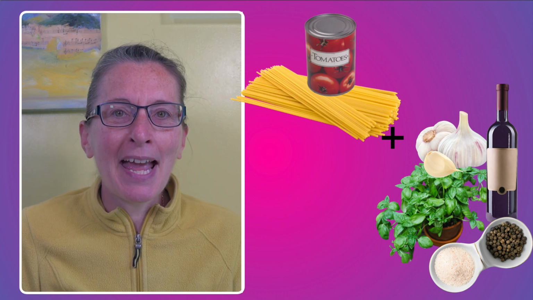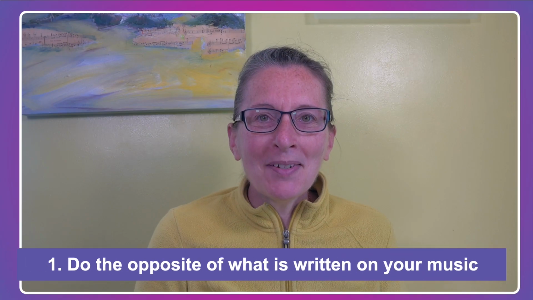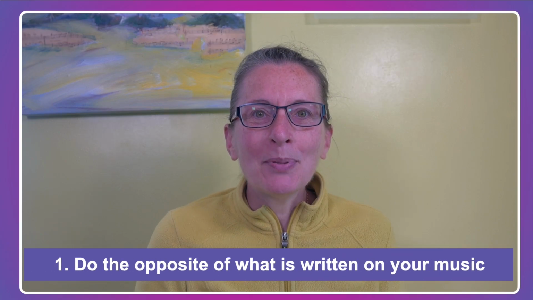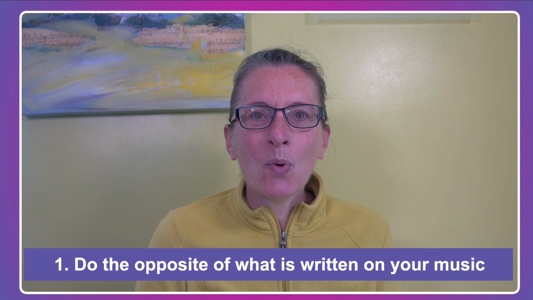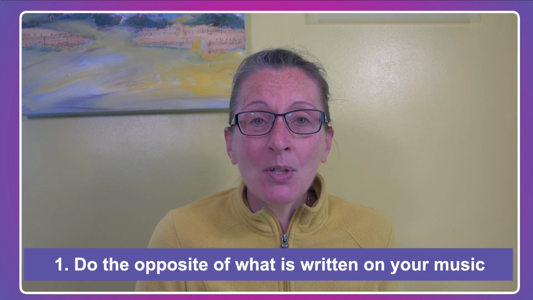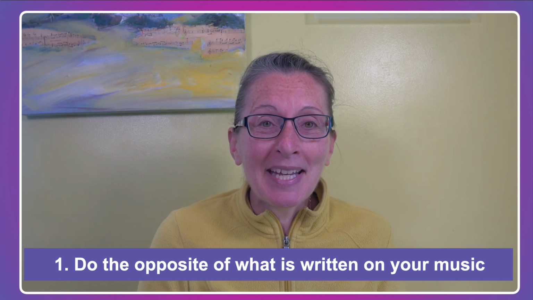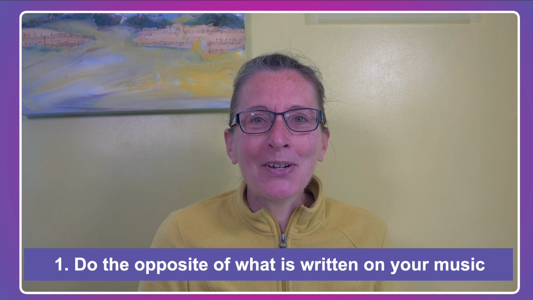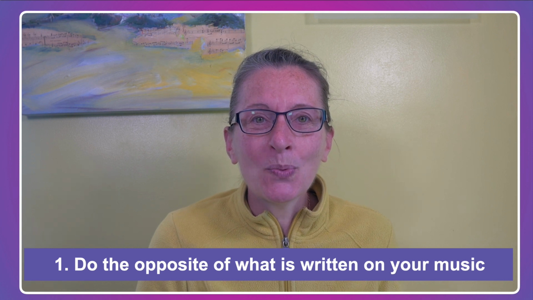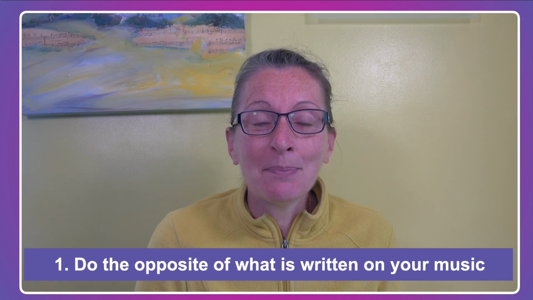If you want to improve your understanding and execution of dynamics, I have 3 extra tips for you now. Number 1, play a piece that you know well, but use the opposite dynamics to what the music says. So if the music begins forte, you're going to begin piano. It's great fun and can often result in a much wider array of tonal shades being achieved.